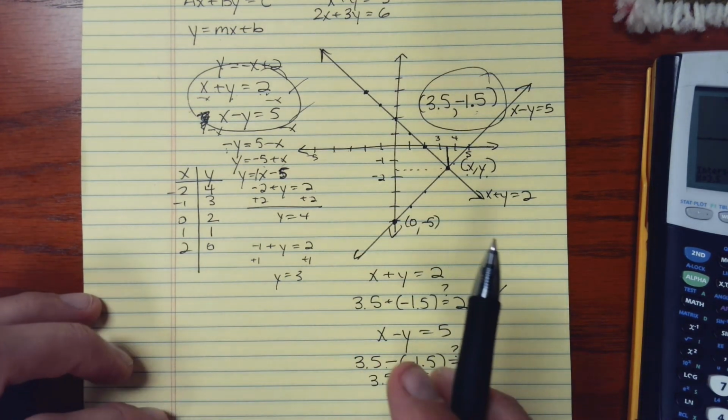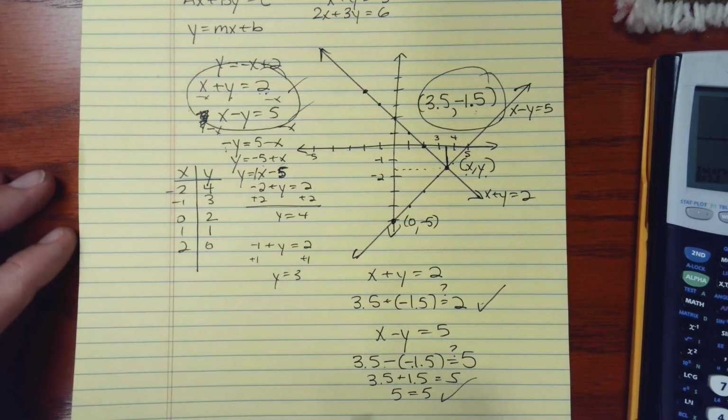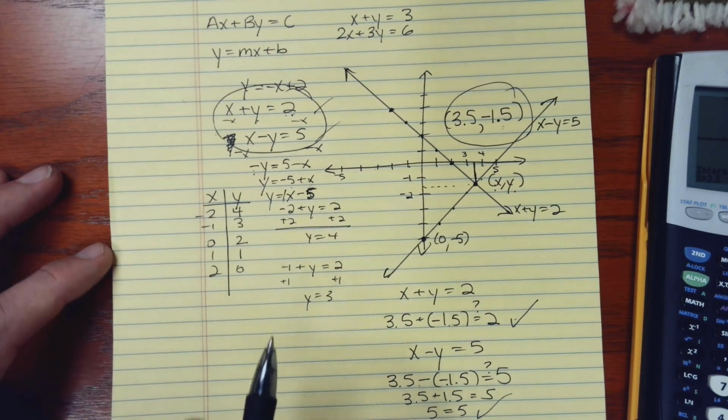All right, so in the next video, I'll show you some other possibilities for the solution sets for linear equations.